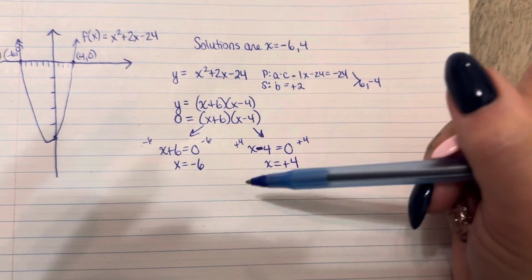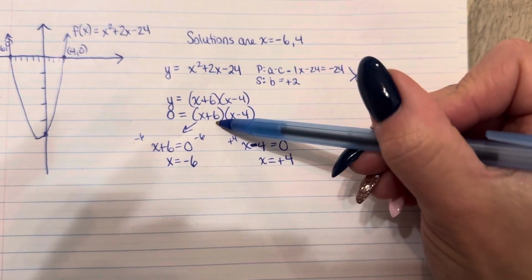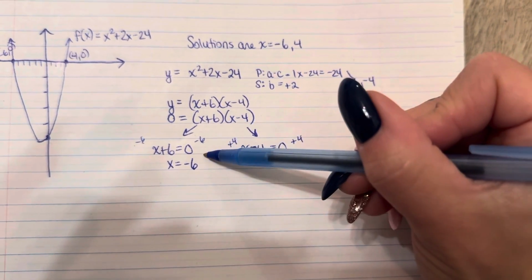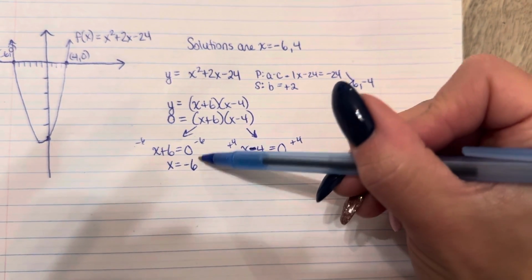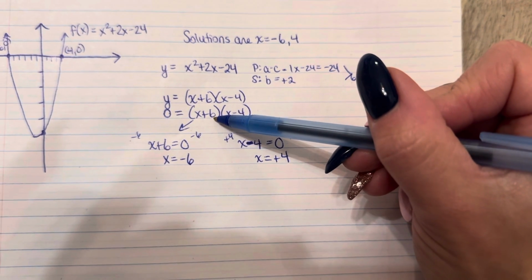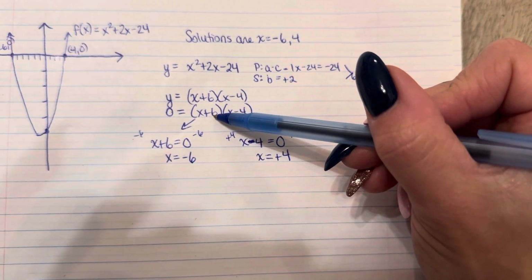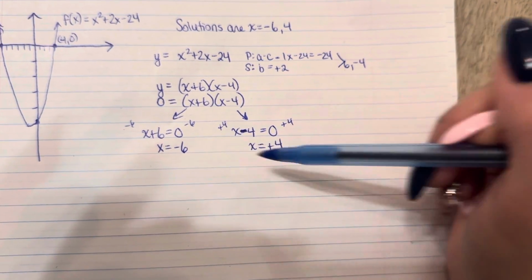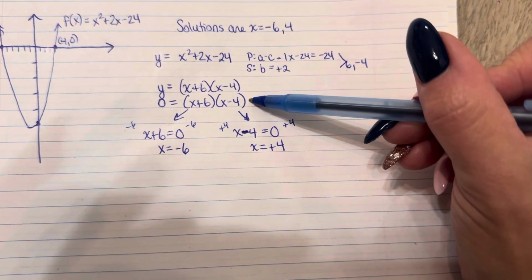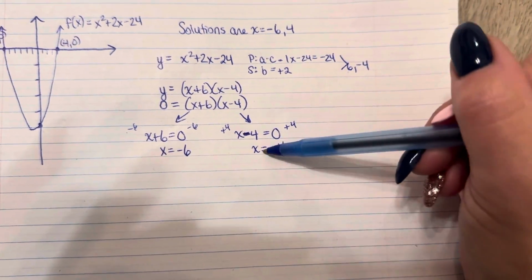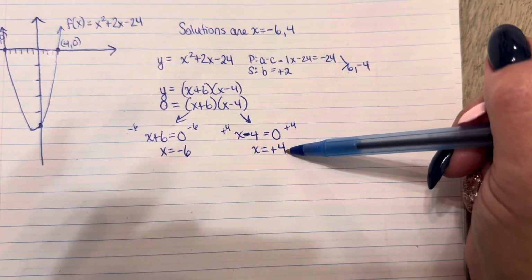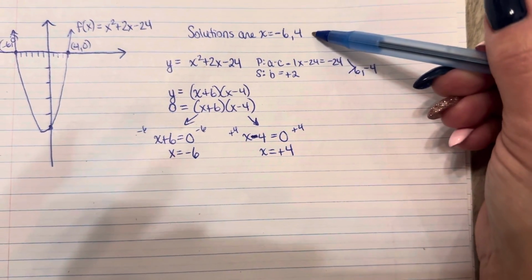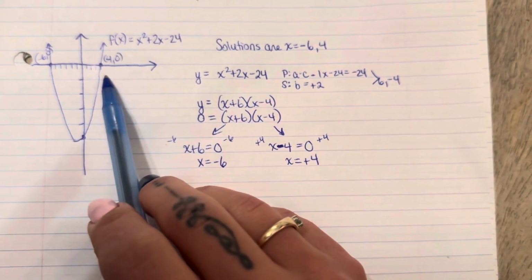They're very closely related to our factors. See, only the sign has changed. So if the factor is x plus 6, our zero, or solution, is x is equal to -6. If x minus 4 is our factor, x is equal to +4 is one of our solutions, just like we found up here looking at the graph.